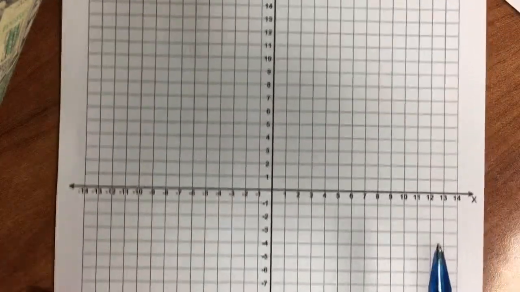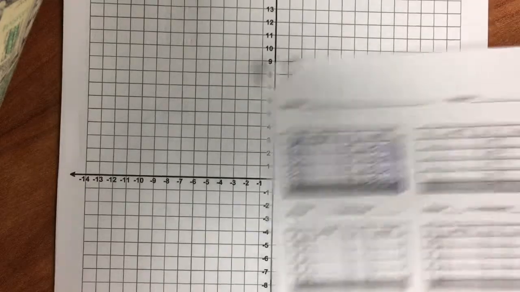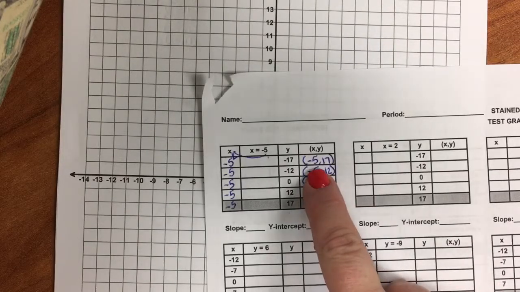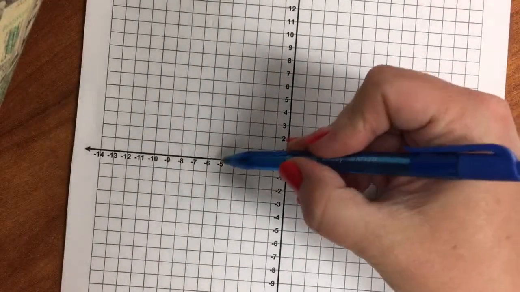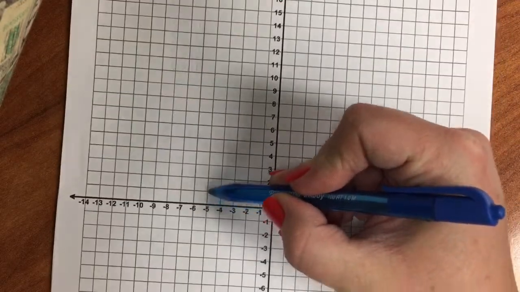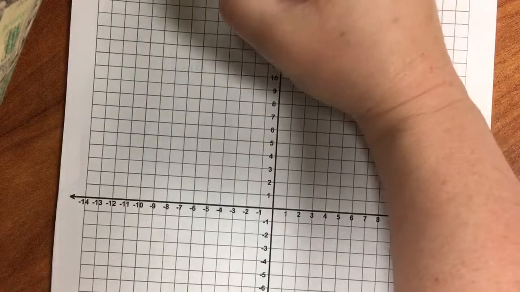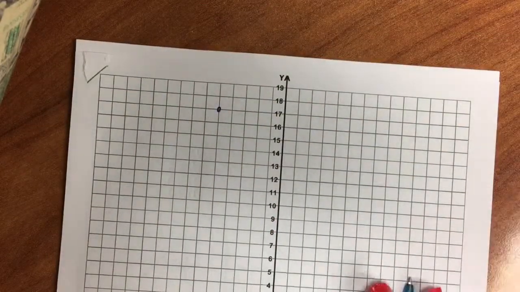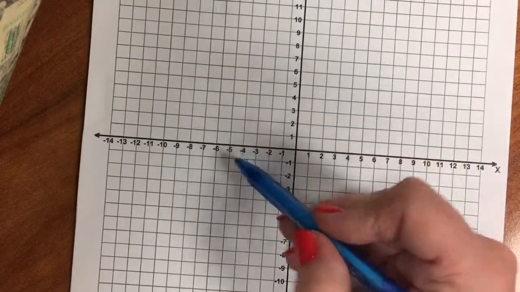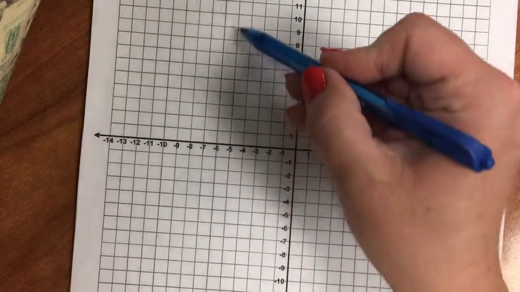And then you're going to graph these points on your graph paper. I have ordered pair -5, 17. So I'm going to come over here to -5 and go up to 17, and I'm going to put a point. Then I have -5, 12. So I'm going to go to -5 and up to 12.